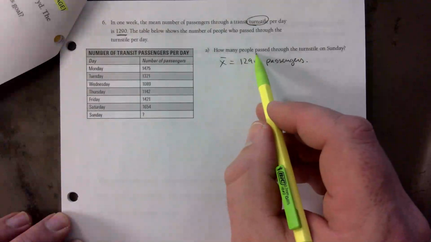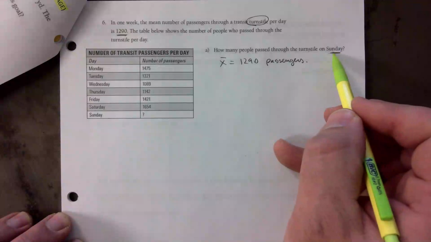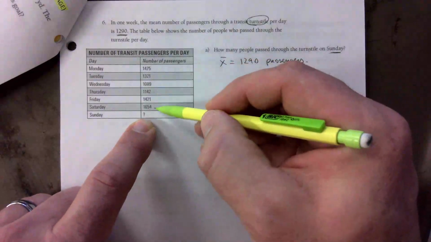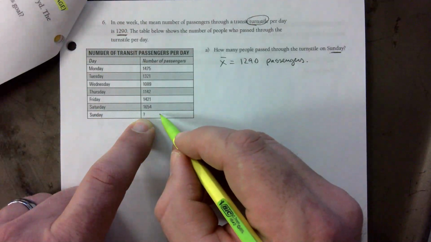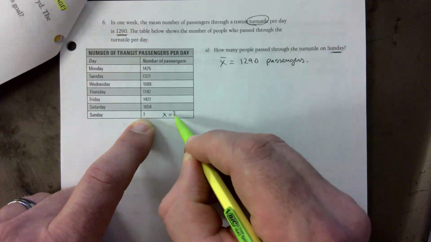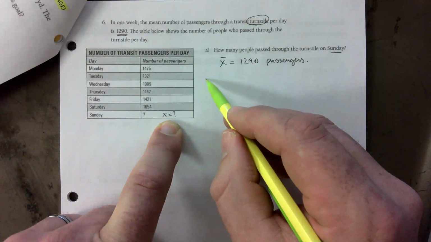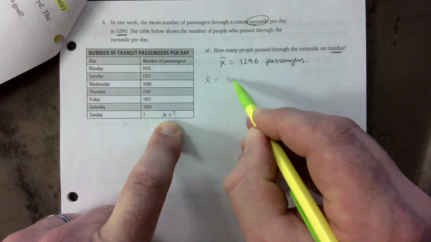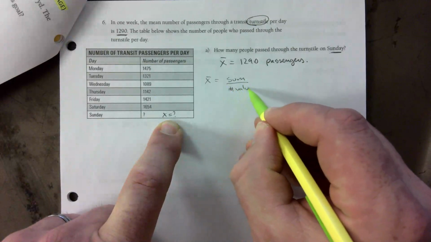How many people have passed through the turnstile on Sunday? So you've got Monday to Saturday. Sunday is unknown. This is like your 7th day or your X, right? This is my X, my unknown. So you do it just like before. Average is the sum divided by the number of values.